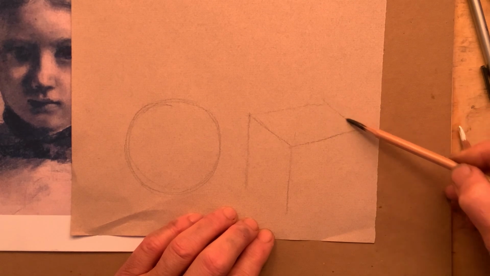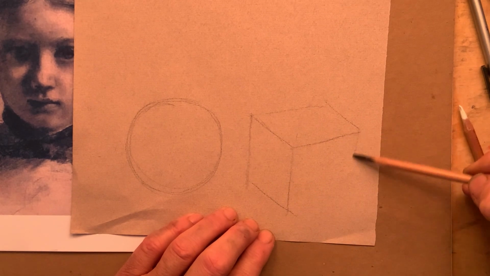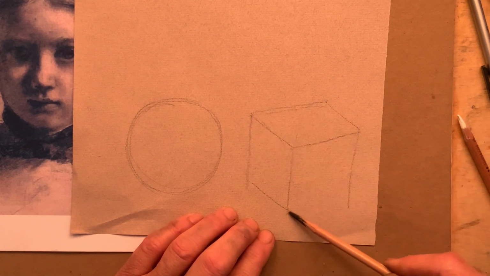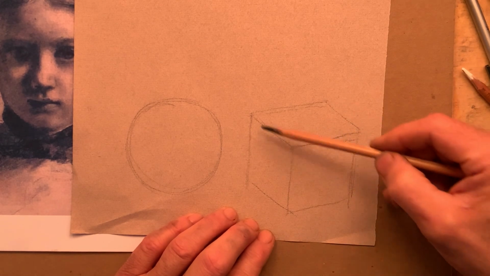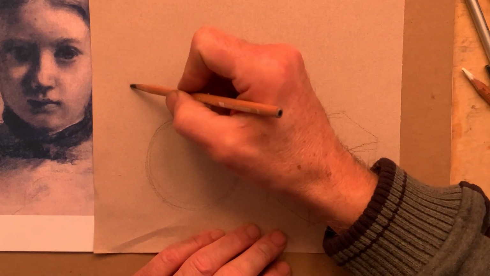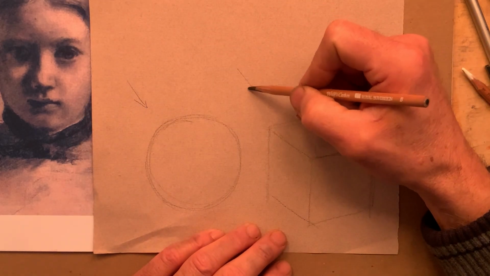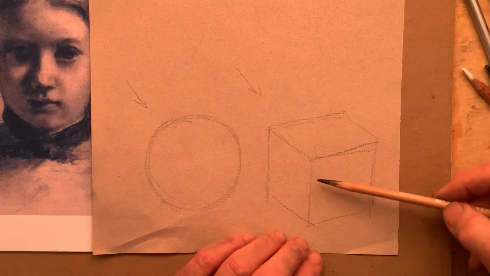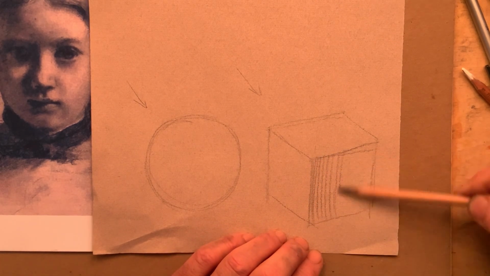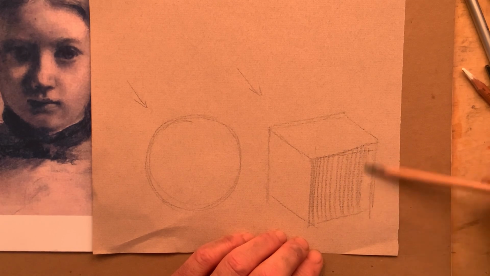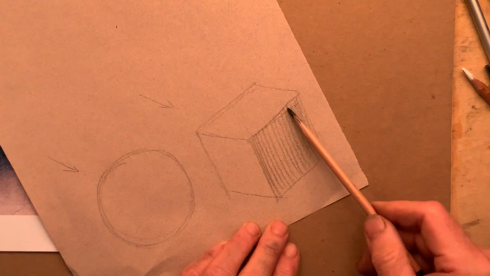So I'm going to block in a cube here, right? Or some solid, right? So now what happened is this, that the light is coming from here in both cases, right? From here like this. Therefore, this is going to be the shadow mass. Right? And this is flat.